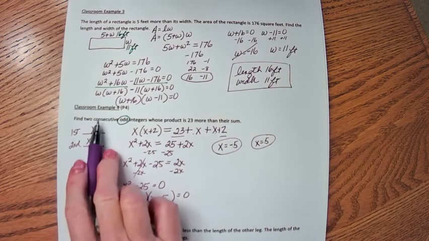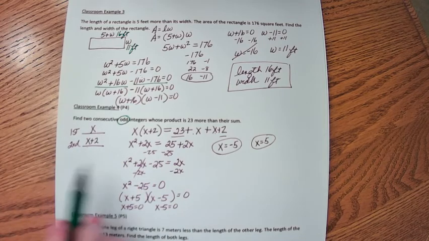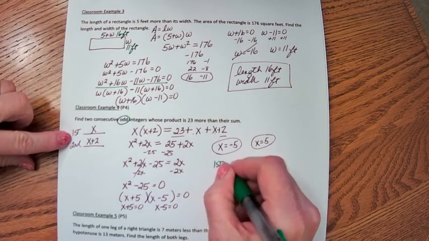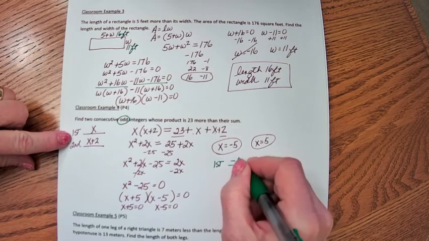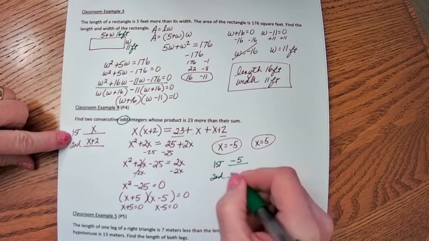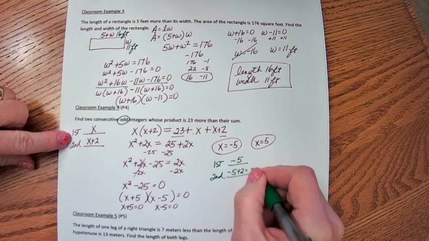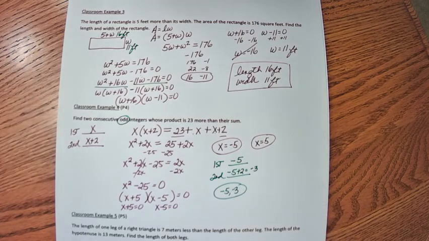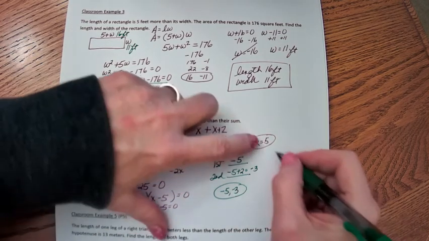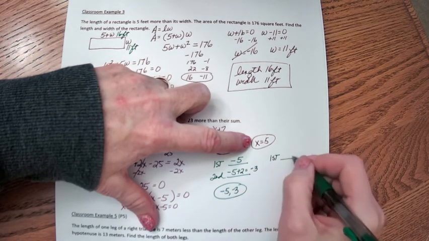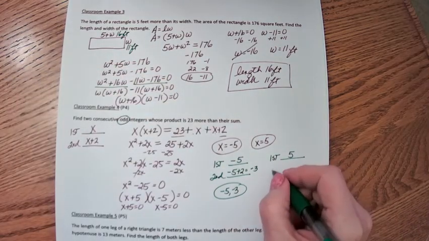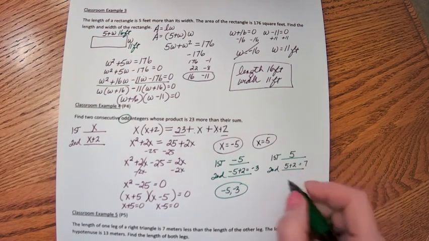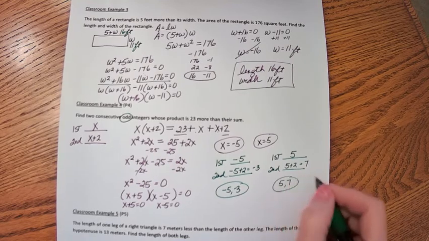Now I'm not done because we wanted two consecutive integers. So the first scenario is where x is negative 5, so then the second number would be negative 5 plus 2, which would be negative 3. Negative 5 and negative 3, that's one solution. Here's my other possible solution. That's where 5 is my first odd integer, so the second one would be 5 plus 2, which would be 7. That's 5 and 7.